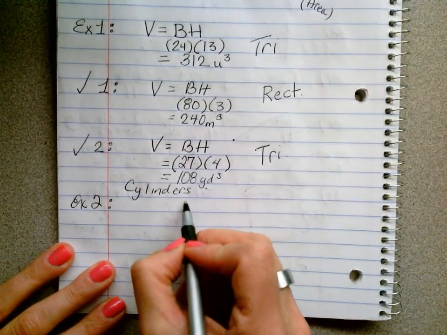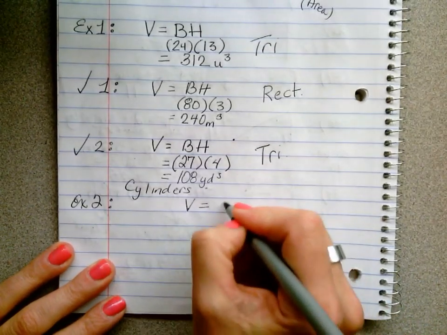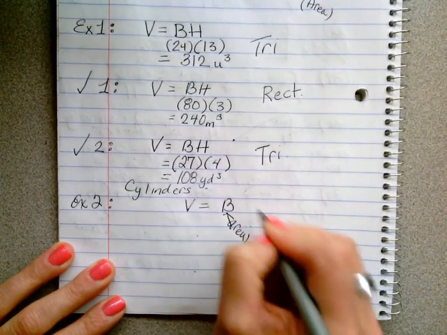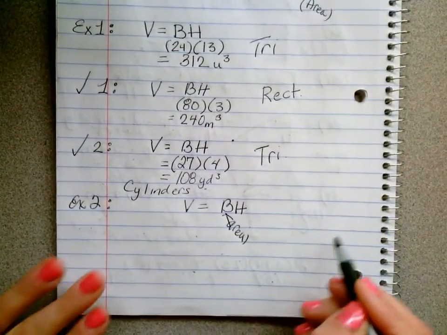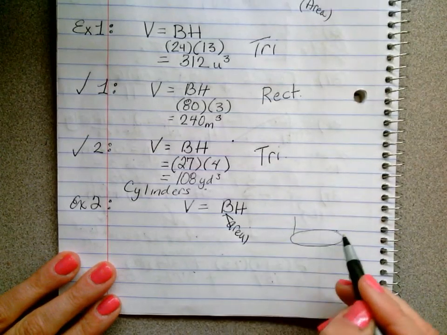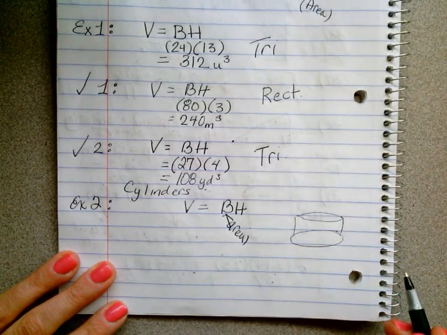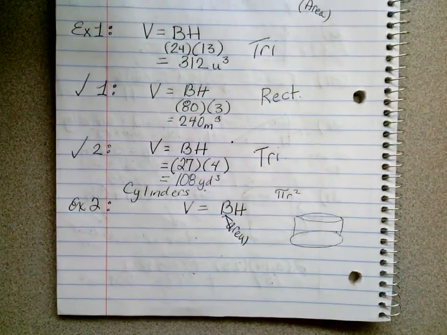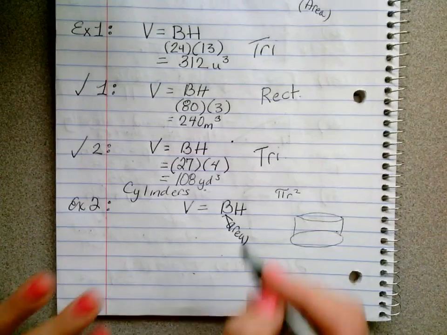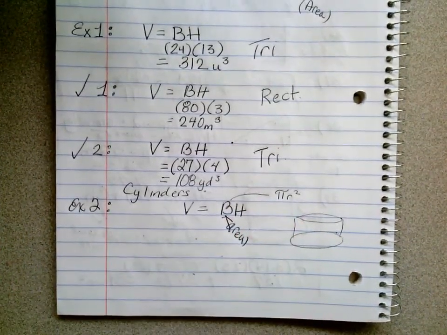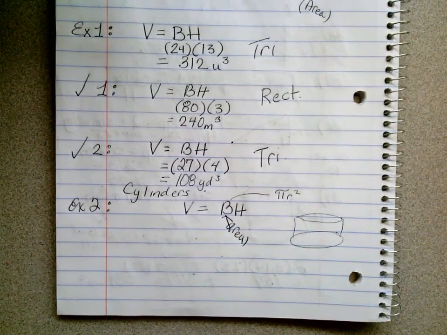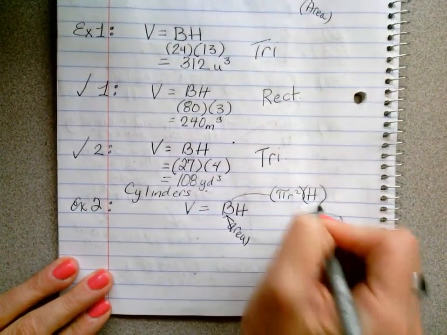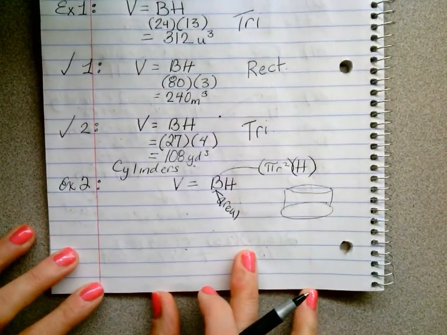Cylinders are also equivalent to the base's area multiplied by the height. But to find the area of a base of a cylinder, it's pi r squared. Okay? Unlike a polygon, you have to utilize pi. So it's pi r squared multiplied by the height.